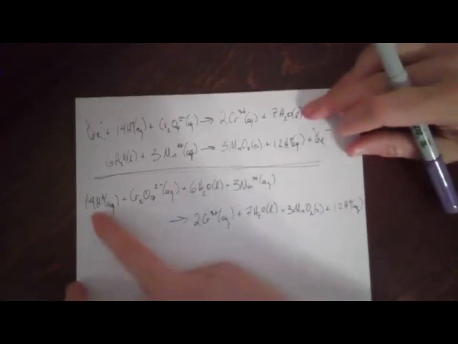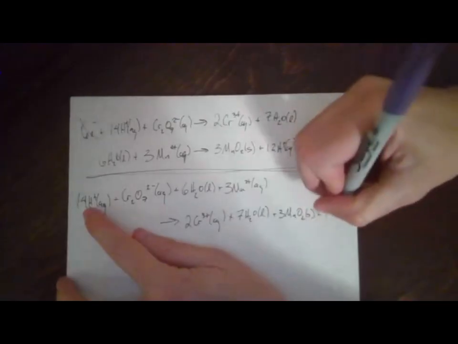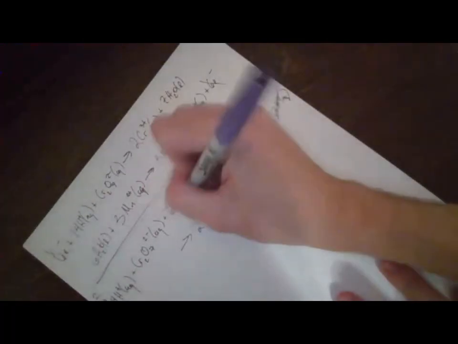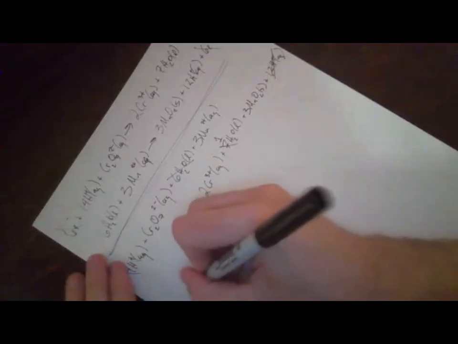So pretty busy, because we do have a lot of waters and H+ in both of them, and those need to combine together and eventually cancel. Now that they all combine together, we want to cancel some out, because I have 14 H+ becoming 12 H+. So the 12 H+ should cancel out, and the 14 will become 2. Similarly, these 6 waters entirely go away, and this 7 becomes a 1. So now that's going to clean it up quite a bit. It's going to look more the size we're used to.